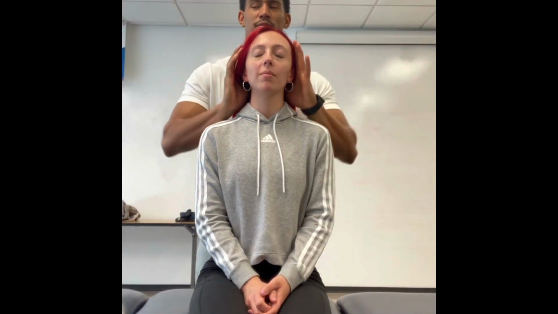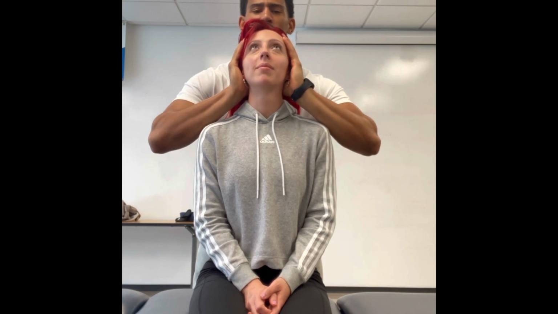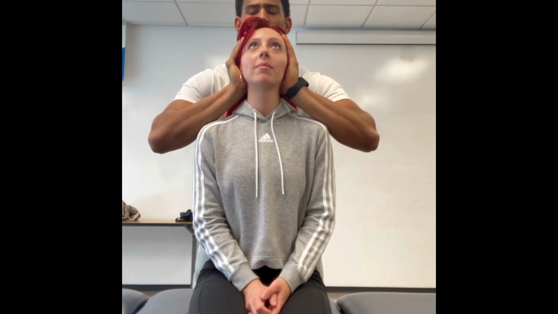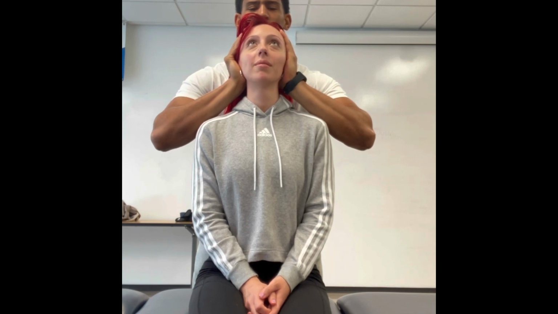Next is the cervical distraction test. From here, you just want to place your hands under the patient's occiput and lift straight up to the ceiling. A positive finding for this test will be if when the head is lifted or distracted, the patient's complaints of pain are relieved. Next test we'll be doing is the Spurling's compression test.